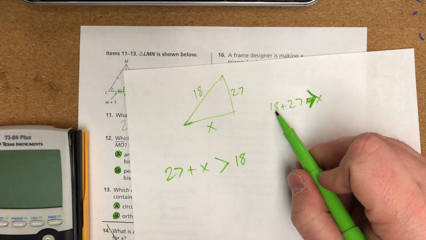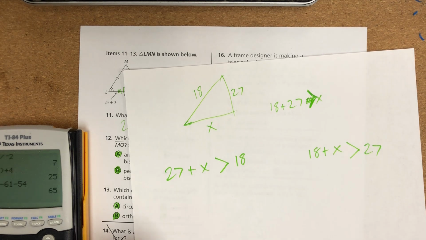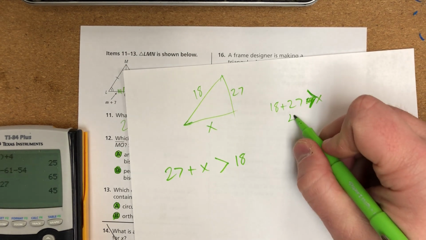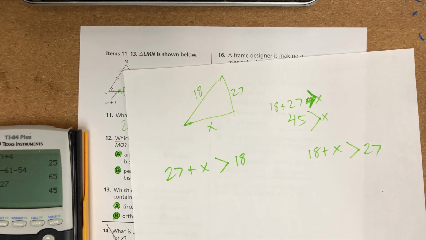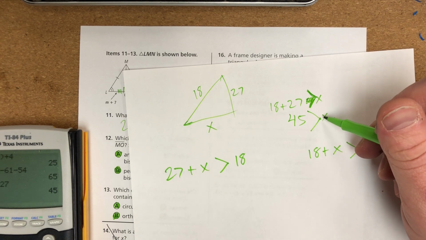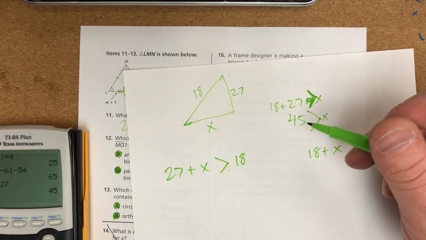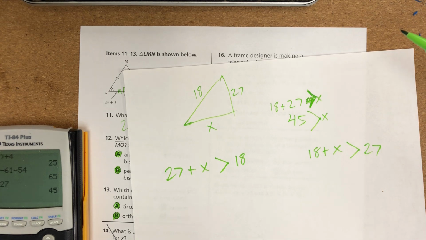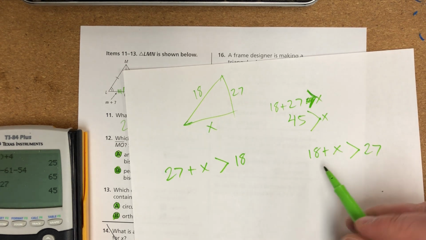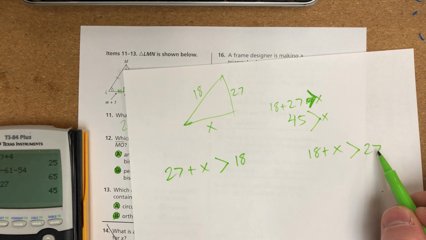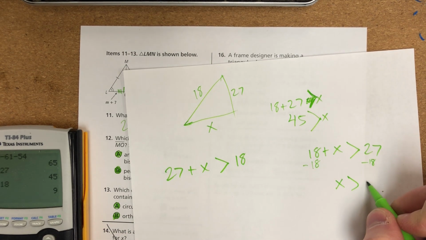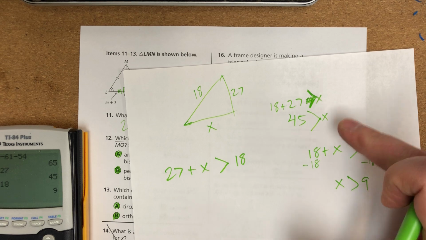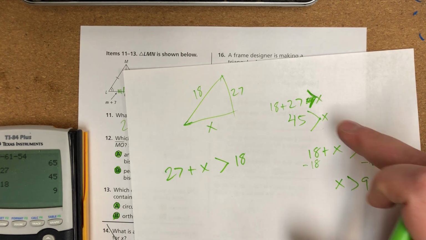So let's start with the simplest one first. What's 18 plus 27? 45. 45 and x. 45 is more than x. So x could be 44, but it can't be 45. x could be 44 and a half, but it can't be 45. Let's look at our next one. 18 plus x has to be more than 27. Well, to find out what x is, just subtract the 18 like it was an equation. 27 minus 18, 9. So x has to be more than 9, but you can't be 45. You mean more than 9, less than 45.